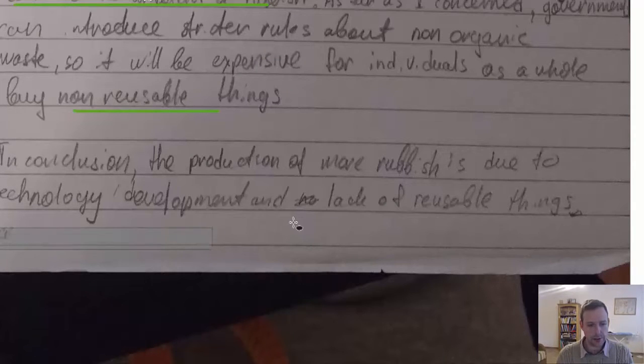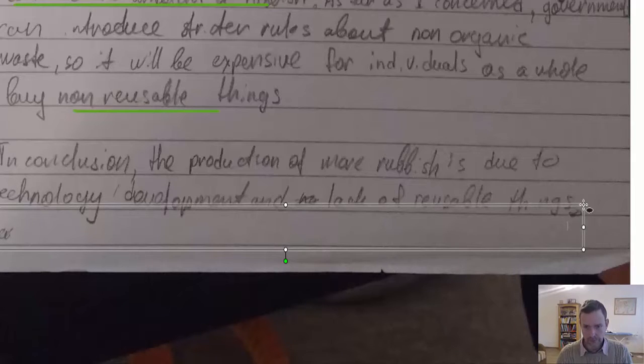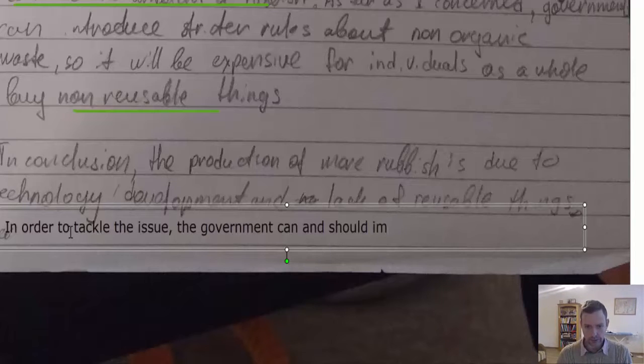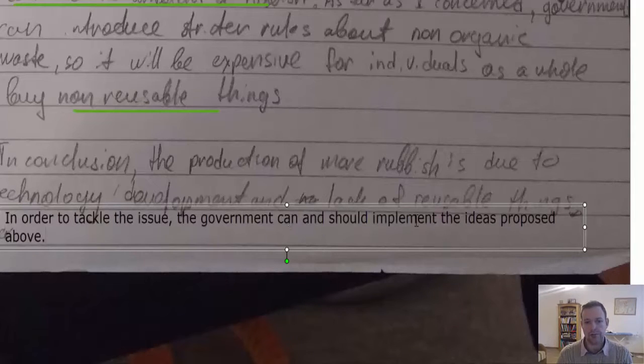again, you need to summarize. In order to tackle the issue, the government can and should implement the ideas proposed above. Okay. So that last sentence there means that they've summarized everything.